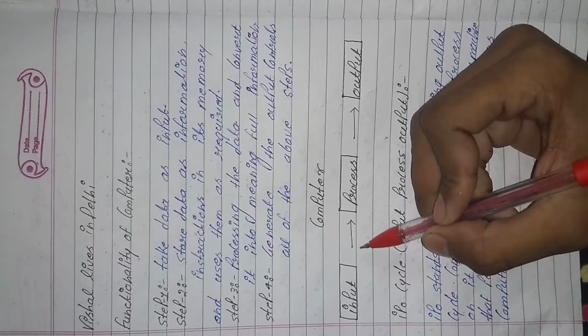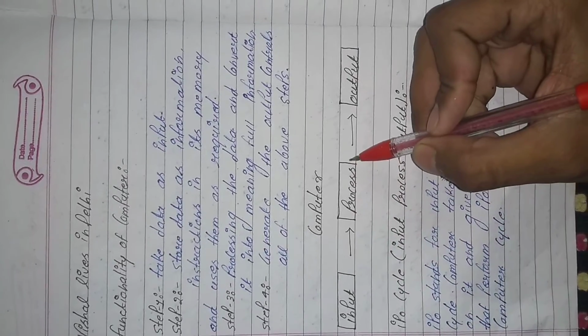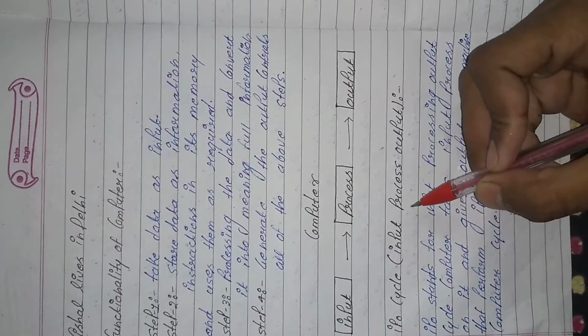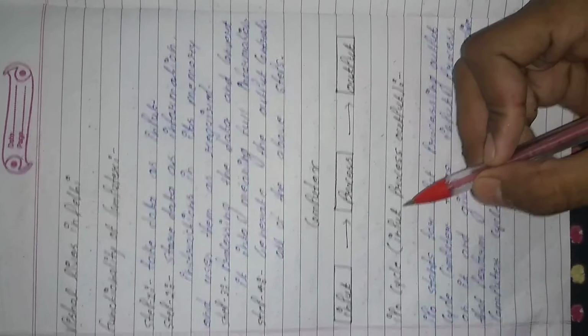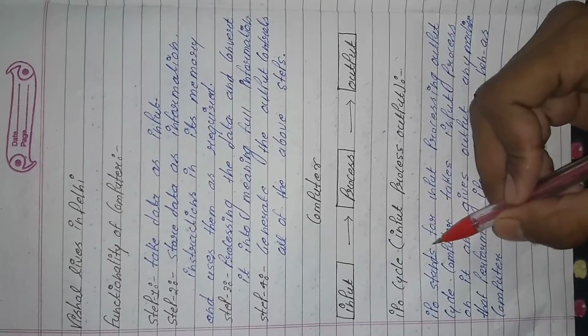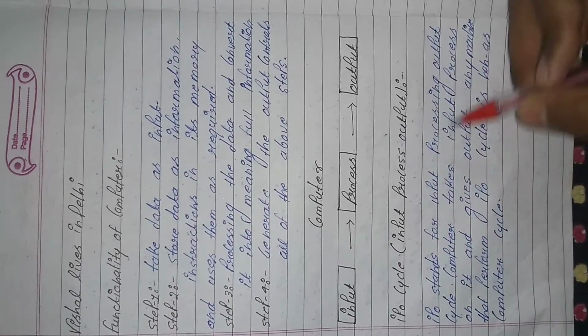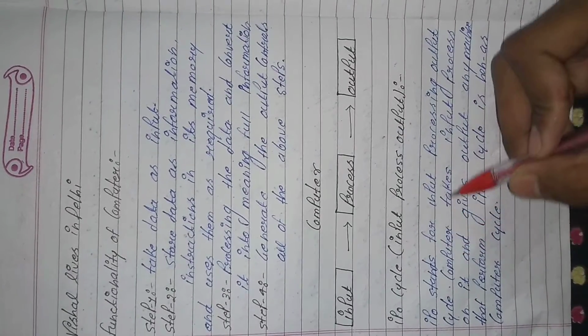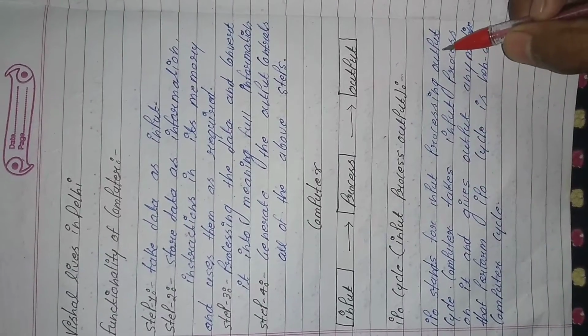Computer input, process, and output in a cycle. IPO stands for input, processing, output cycle.